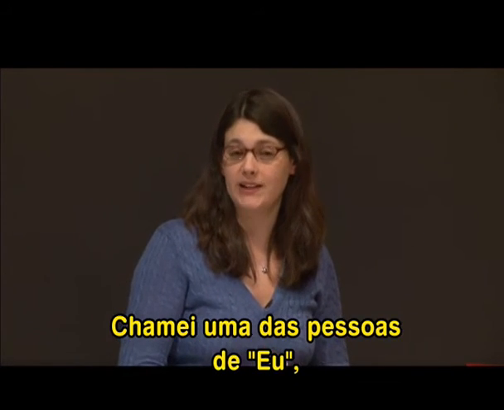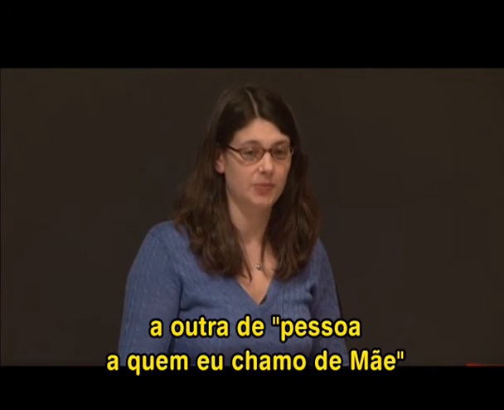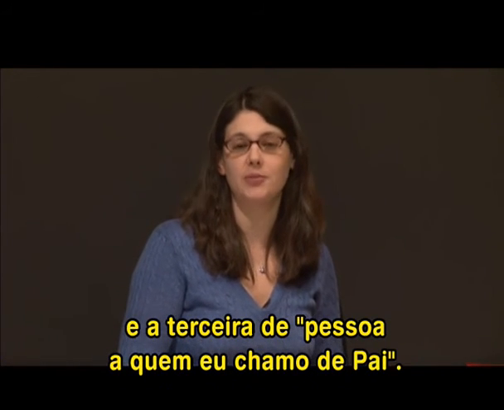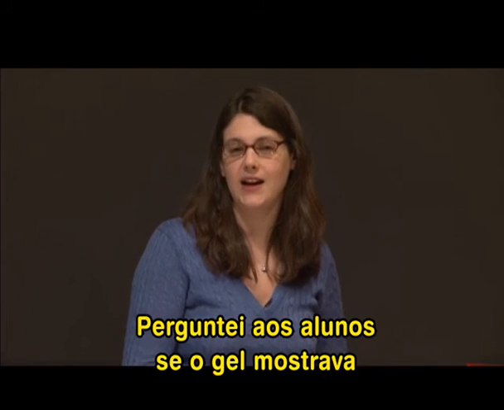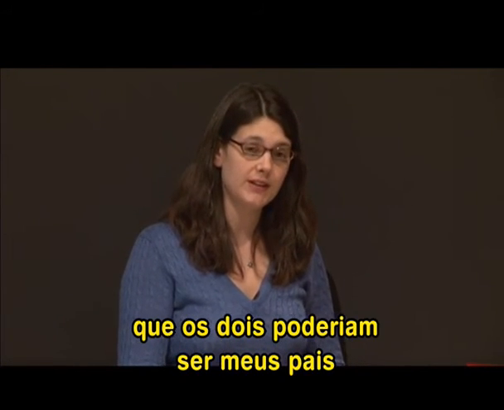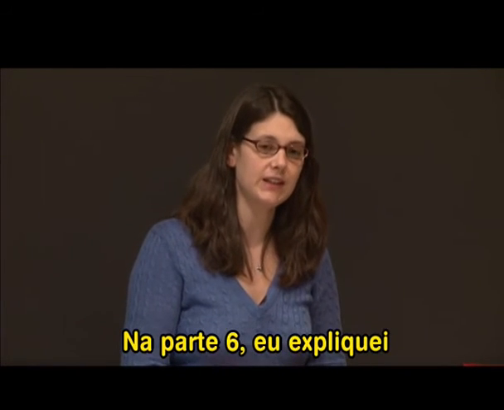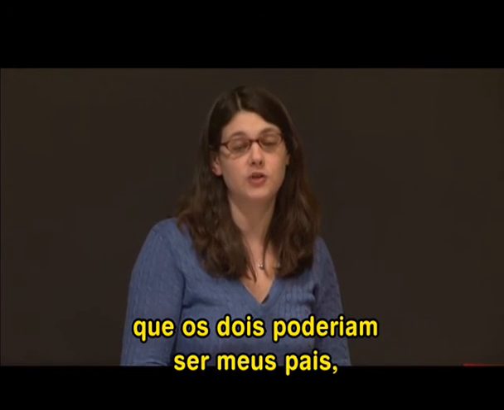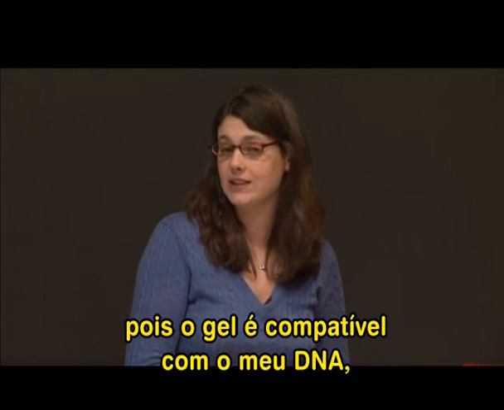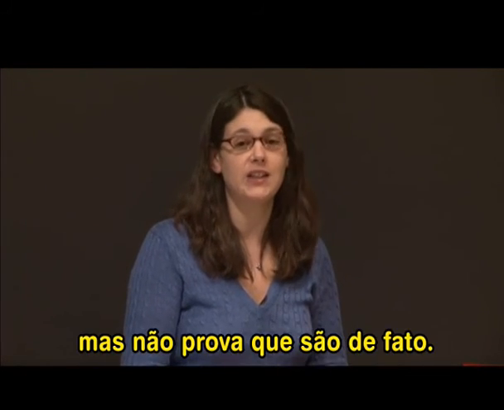Then I show the students a sample gel with DNA from 3 people: a person I label as me, a person I refer to as mom, and a person I refer to as dad. I ask the students if the gel shows whether or not these people can be my parents and whether or not these people are my parents. In segment 6, I explain that the 2 people can be my parents because the gel is consistent with my DNA, but that it doesn't prove it.